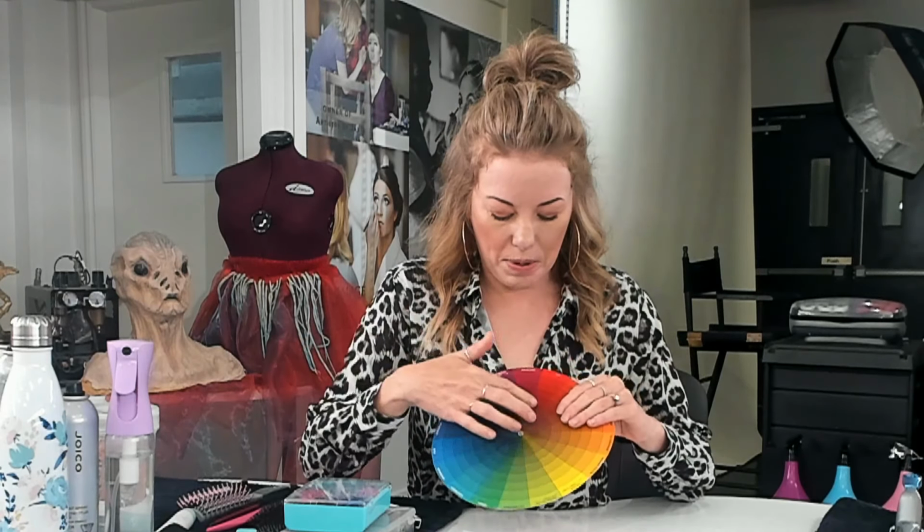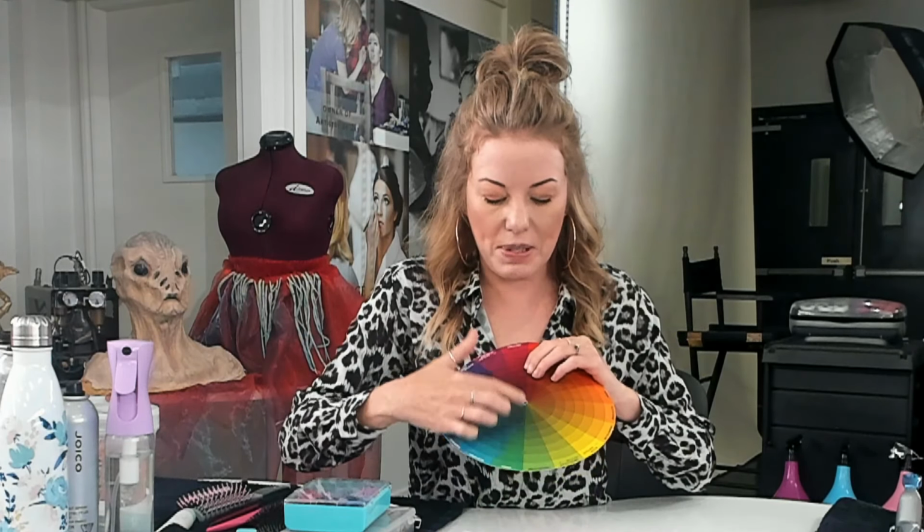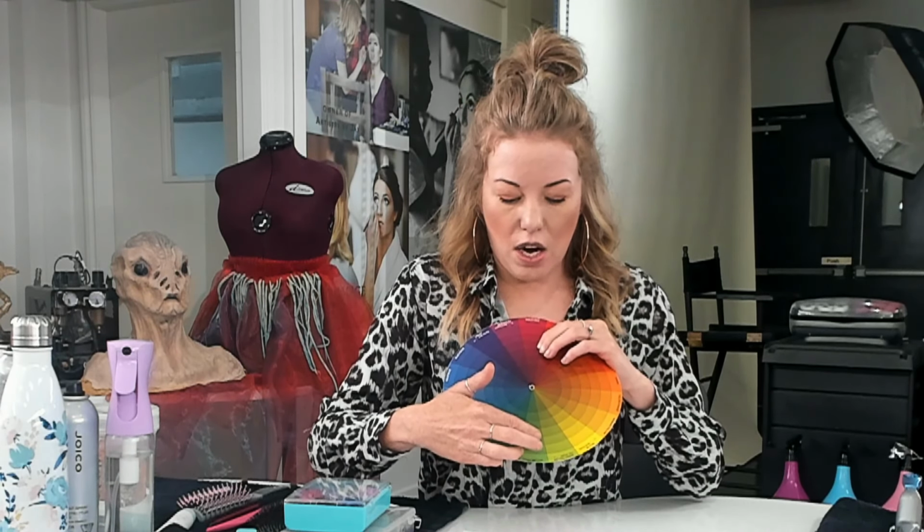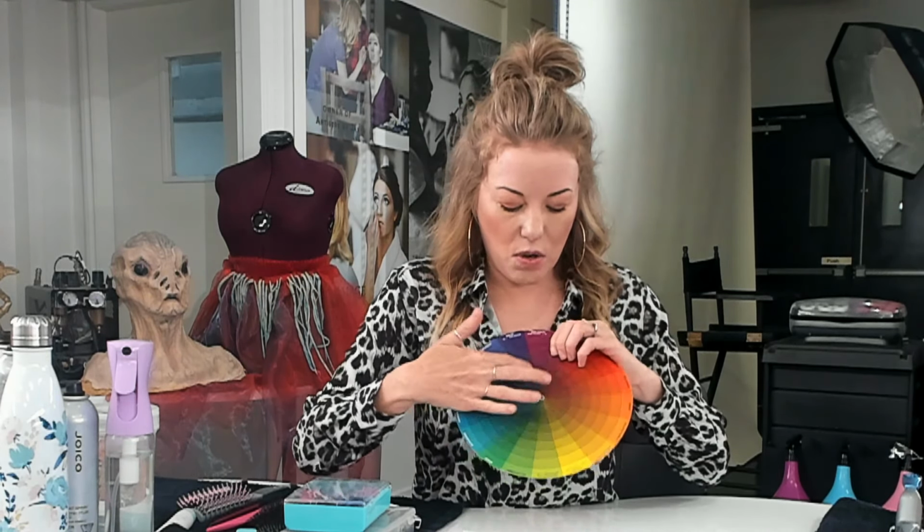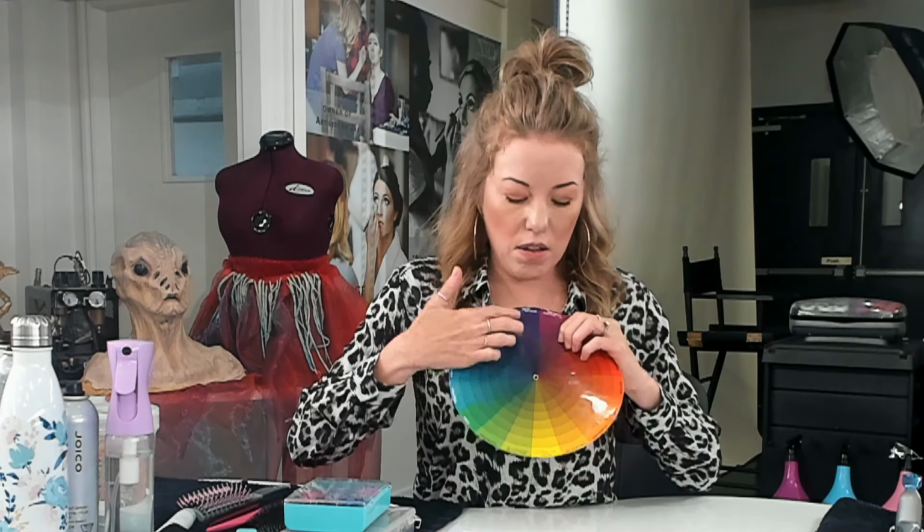Again, you want to make sure you're being precise. Purple is a very common one to have under the eye, a purpley pinky color. You're looking on the opposite, and again, it's green, or even yellow. So sometimes we go into more of this range as well, and then you can do your yellow.